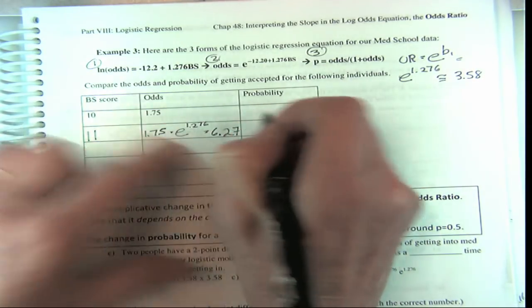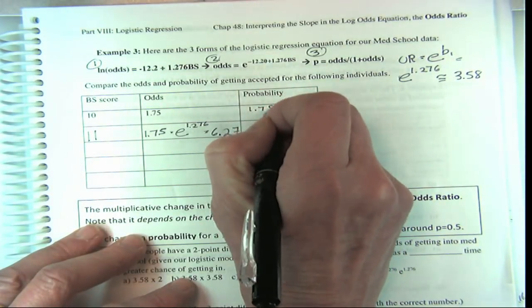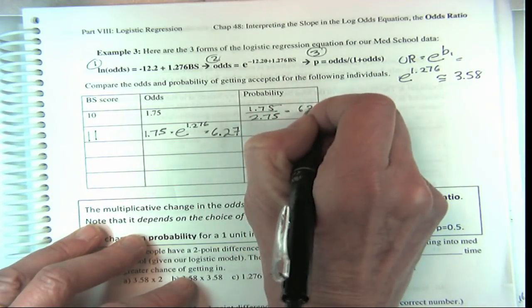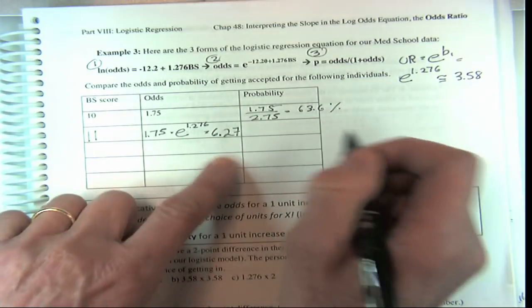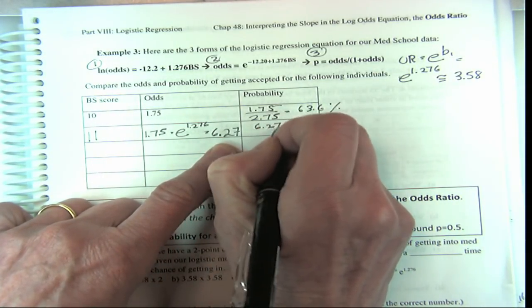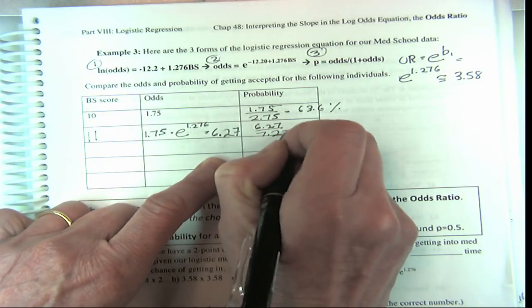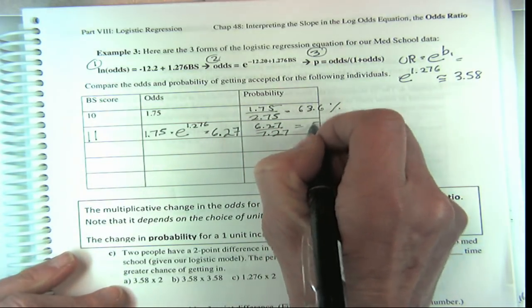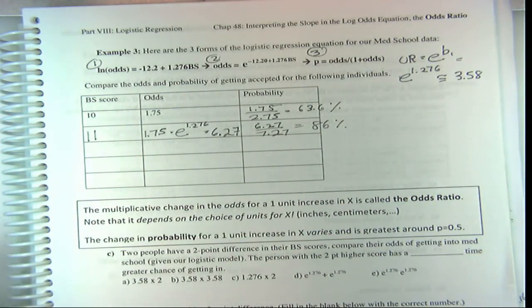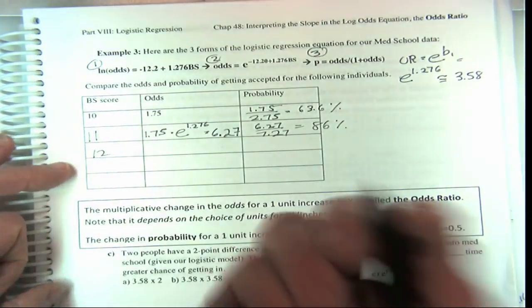Okay, well here you know how to get to the probability. This would be 1.75 over 2.75, and that's where we got that 63.6%. And now the probability would be 6.27 over 1 plus that 7.27, and here we get 86%. So that makes sense. And now let's say we wanted to go up another one, 12 to 12.